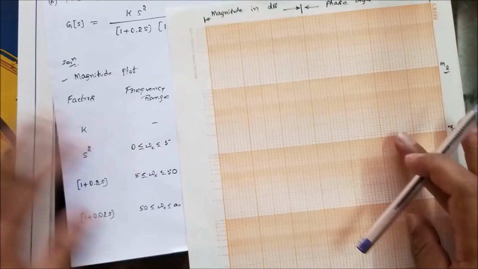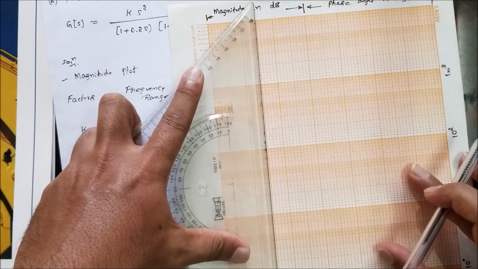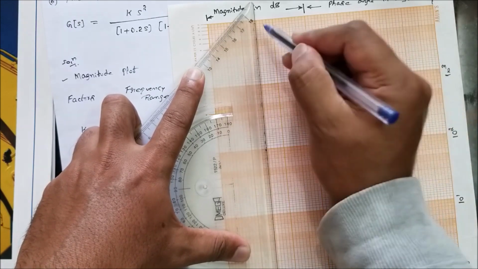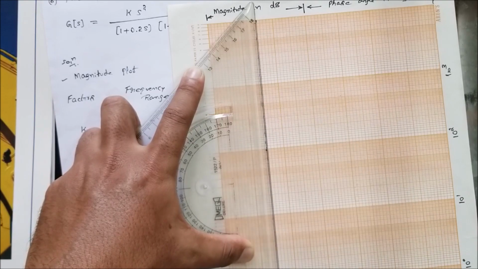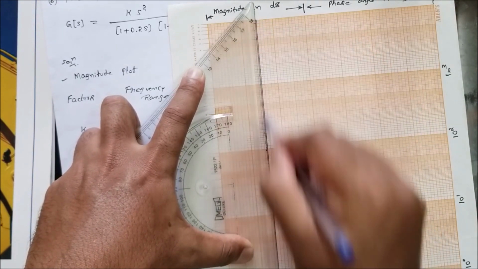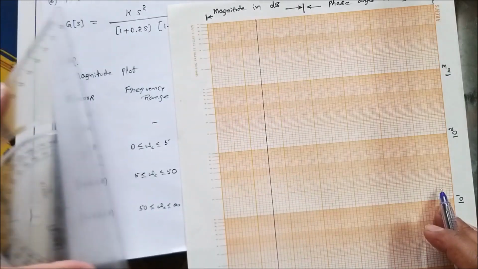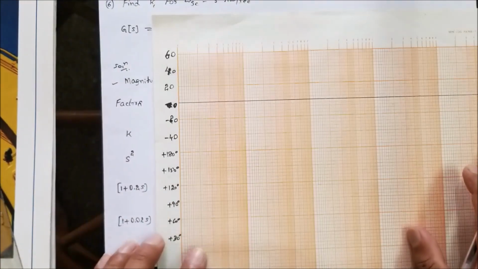The reference for magnitude plot is already known for us, that is 0 decibels. Let me have 0 decibels. And for phase angle plot it is minus 180. We don't have minus 180 for this problem. No need to worry, don't do anything.